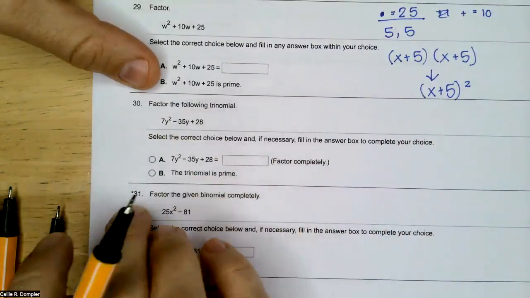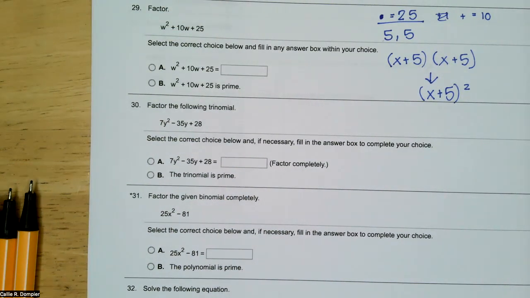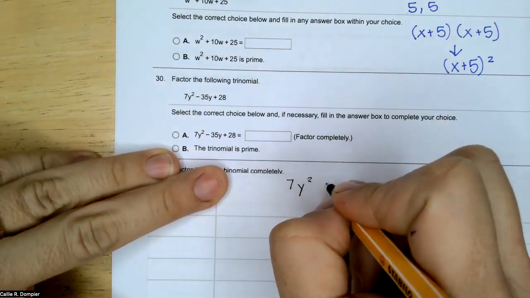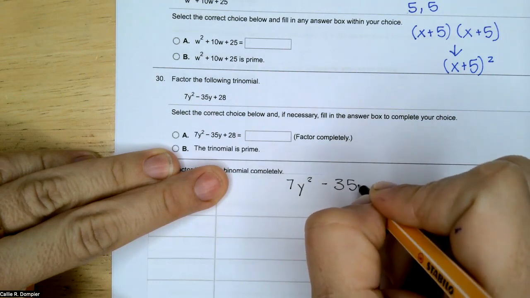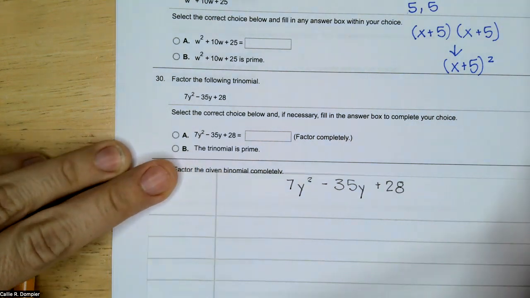Here we have 7y squared minus 35y plus 28.